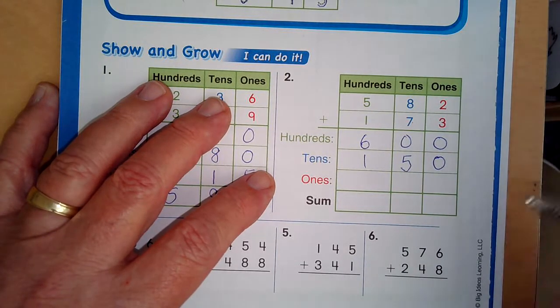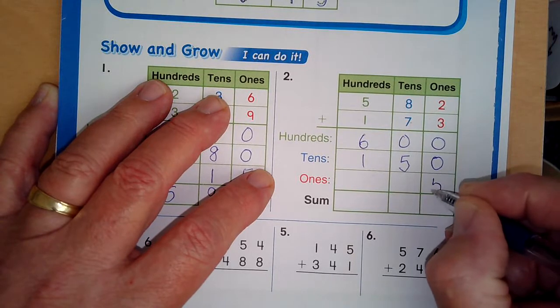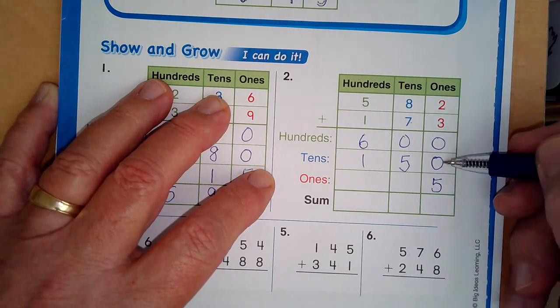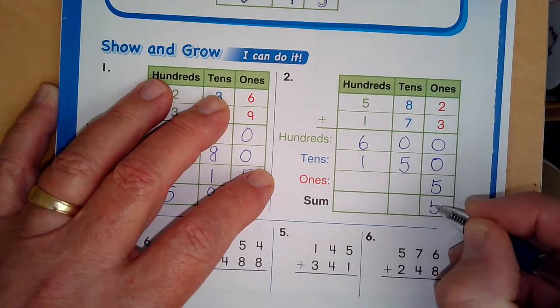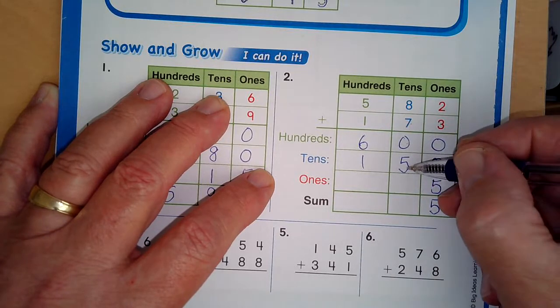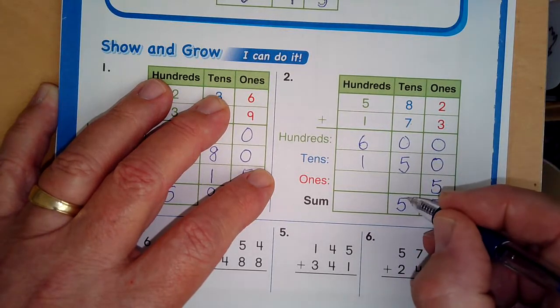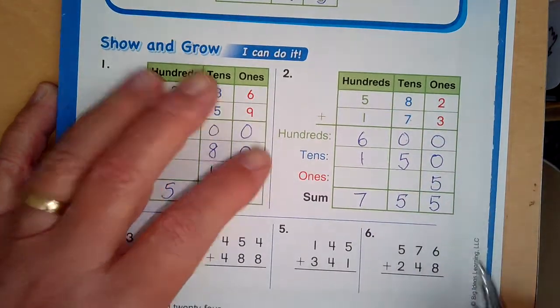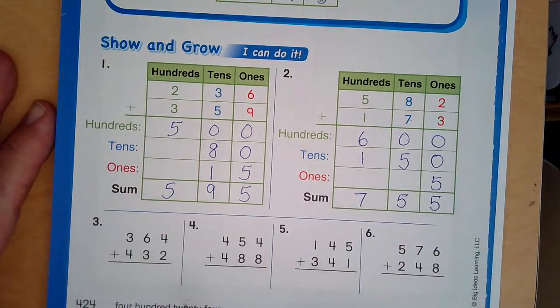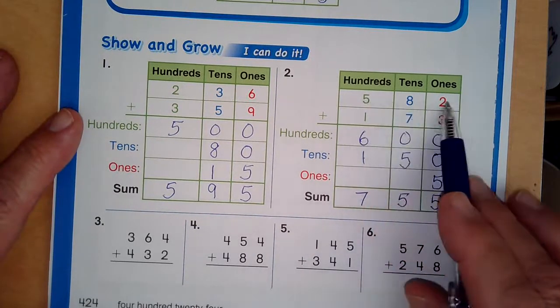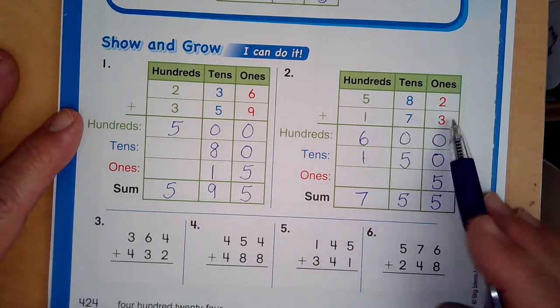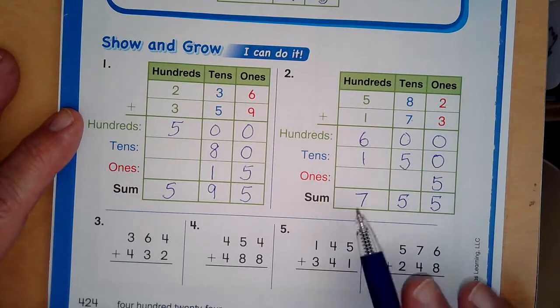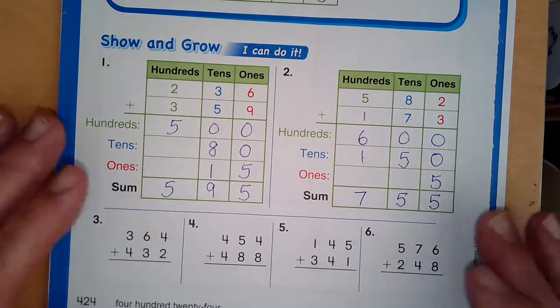2 plus 3 equals 5. 0 plus 0 plus 5 is 5. 0 plus 5 is 5. 6 plus 1 is 7. So we have 582 plus 173 equals 755.